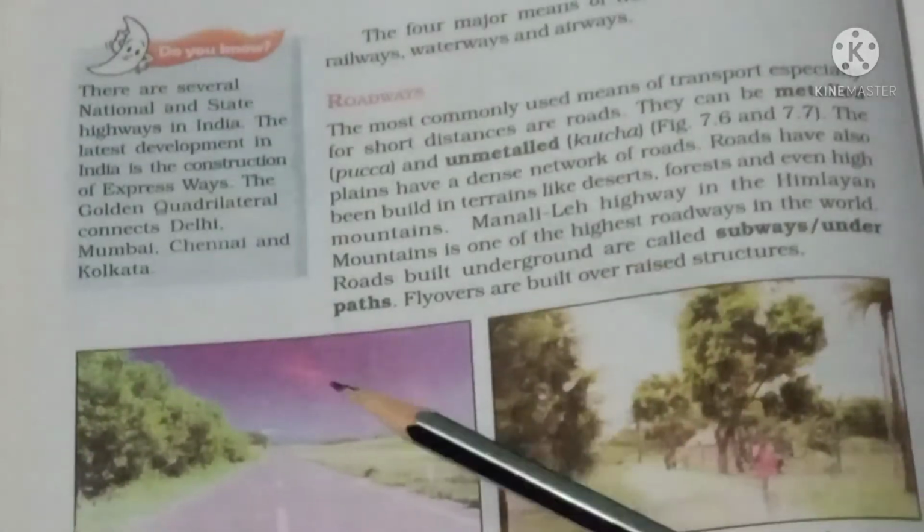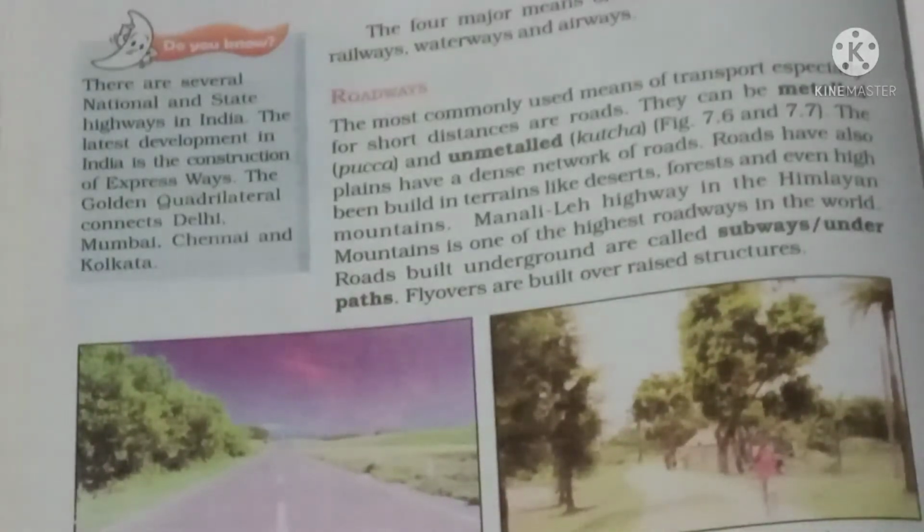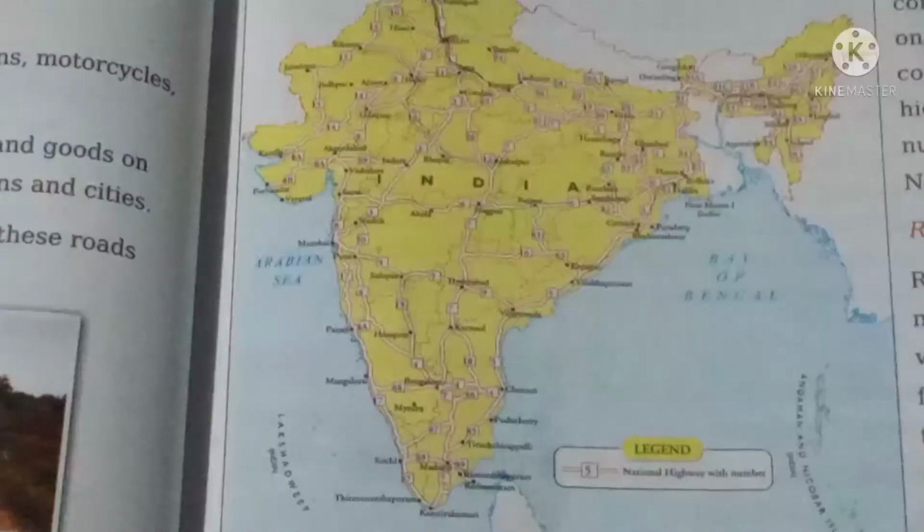Now children, we see there are national and state highways in India. The latest development in India is the construction of expressways. Expressways means we can move fast. It's not slow, it is fast. The Golden Quadrilateral connects Delhi, Mumbai, Chennai and Kolkata.